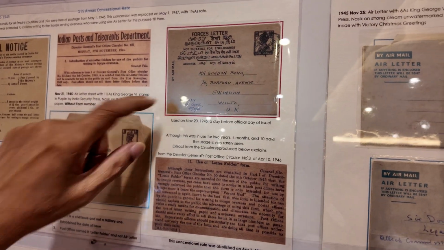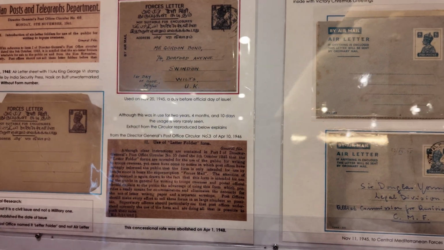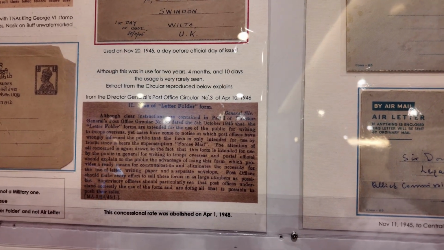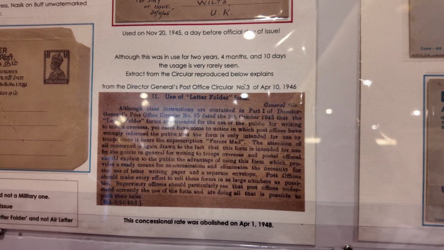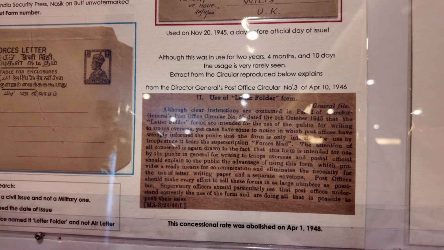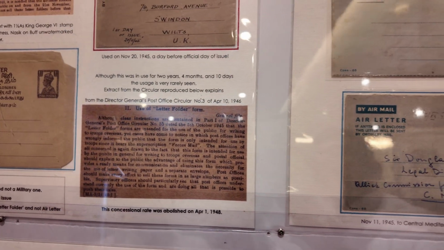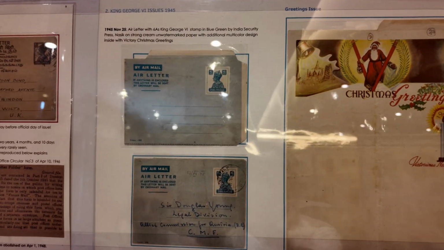I'm showing one usage here, and till about a couple of years later, the stocks were lying. Here the Director General is saying in the circular that our employees have also not been clear-headed in this, that these are civilian usage and should be sold to civilians. So in 1948, this concessional 1.5 anna rate was abolished.